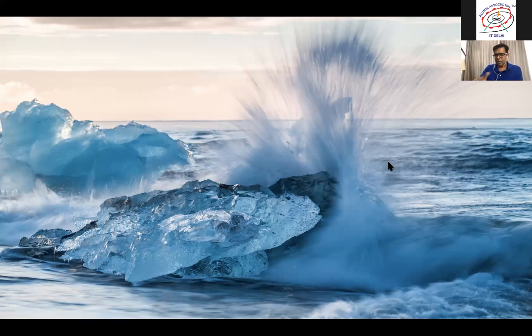This is a picture in Iceland. I shot this picture using a slow shutter speed, but not too slow and not too fast, so that the water appears to be frozen in a section like this.